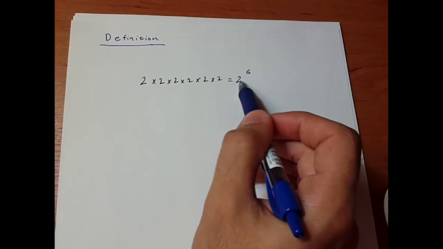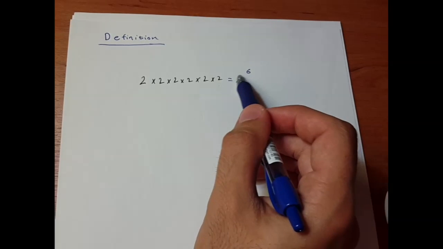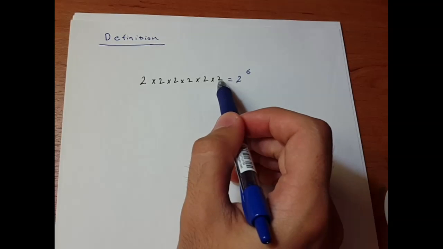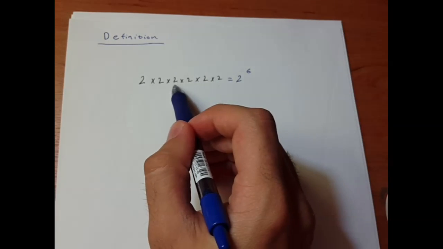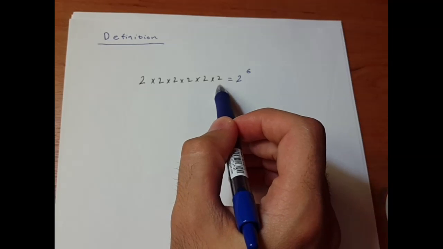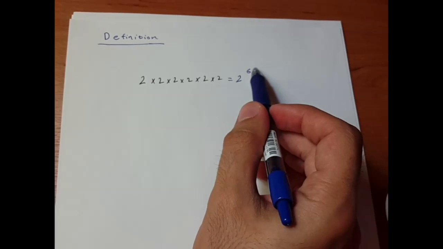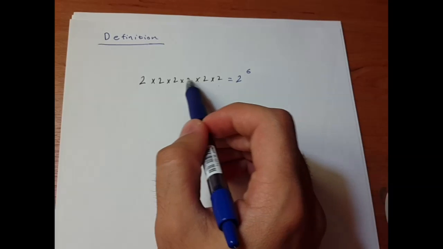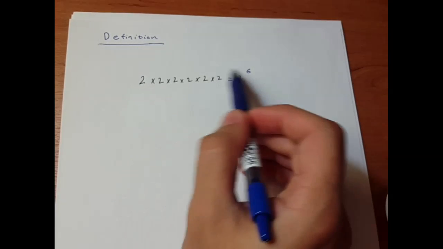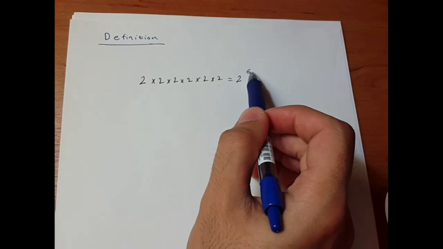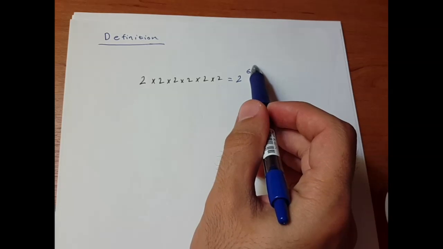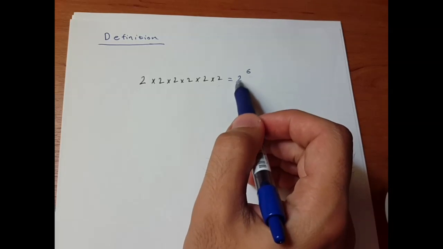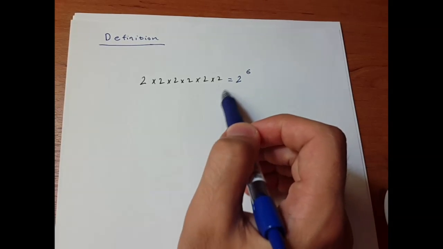We write this number, which is 2, at the bottom, and we count the number of times that it is being repeated on the top right hand corner of it. So 1, 2, 3, 4, 5, 6. You just write 6 at the top right hand corner of the number 2.